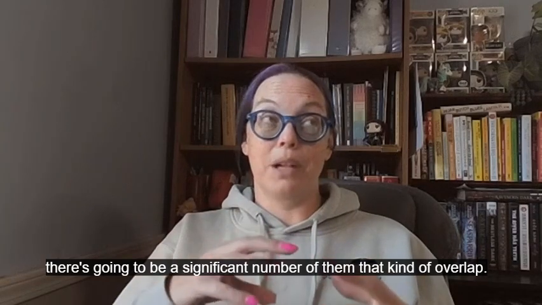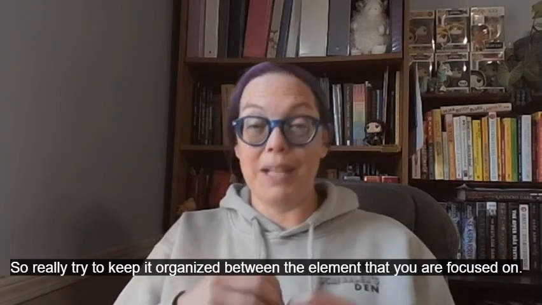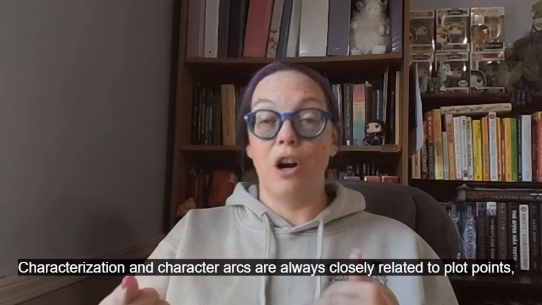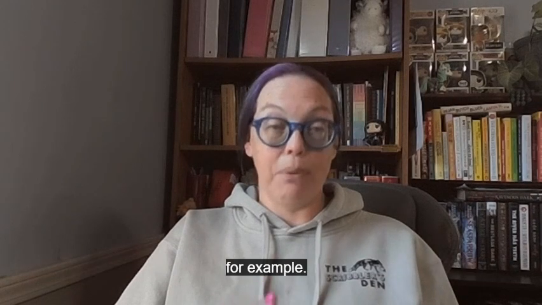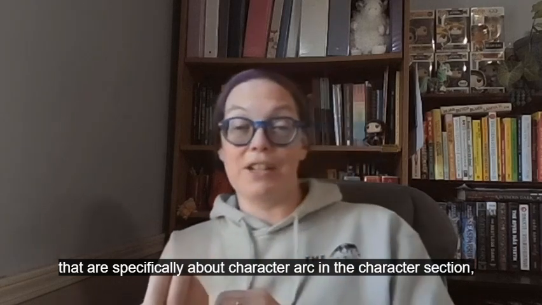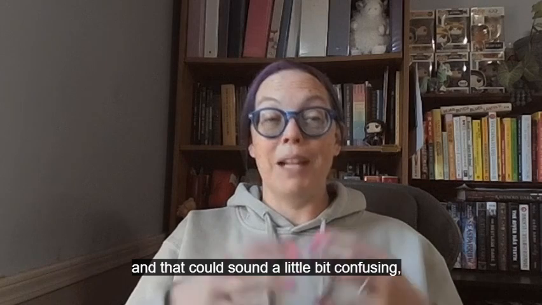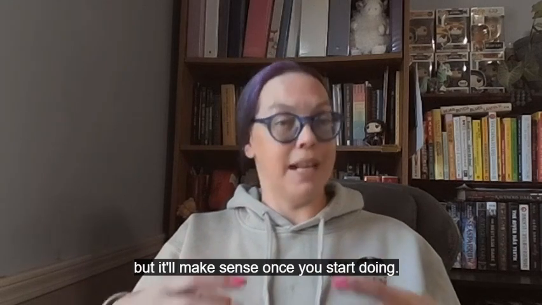It is your choice. From there, as you get into these main story elements, there's going to be a significant number of them that kind of overlap. So really try to keep it organized between the element that you are focused on. Characterization and character arcs are always closely related to plot points, for example. So as you write your letter, you're going to want to try and keep the bits that are specifically about character arc in the character section, and those that are tied more closely in with the plot in the plot section. That could sound a little bit confusing, but it'll make sense once you start doing it.